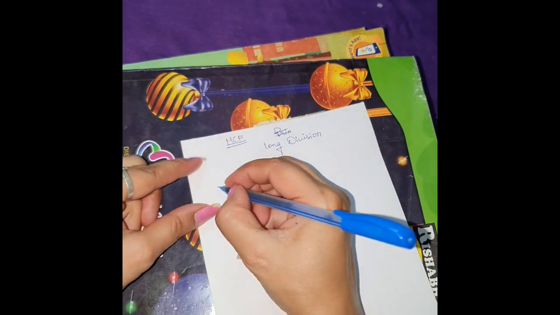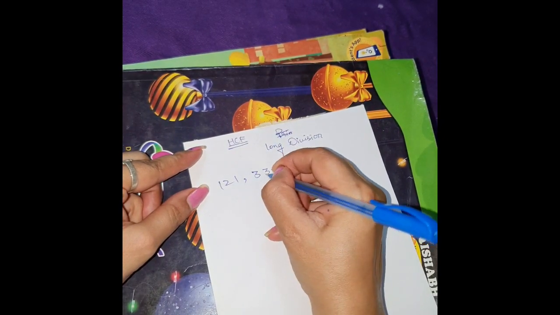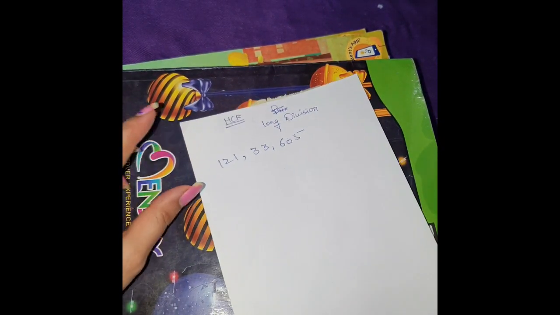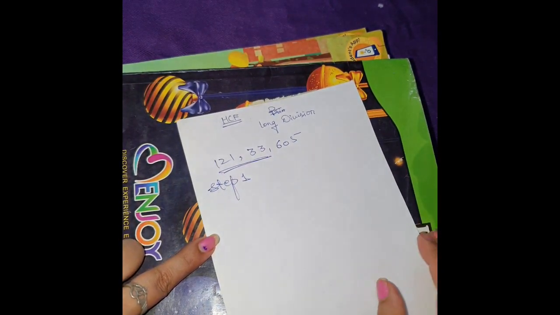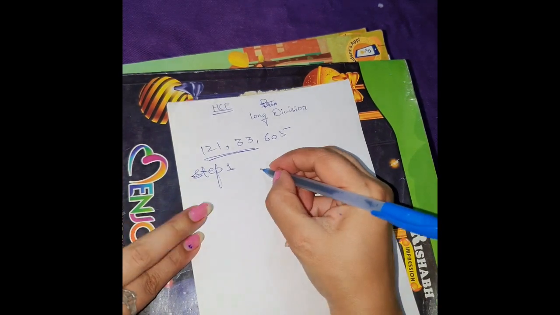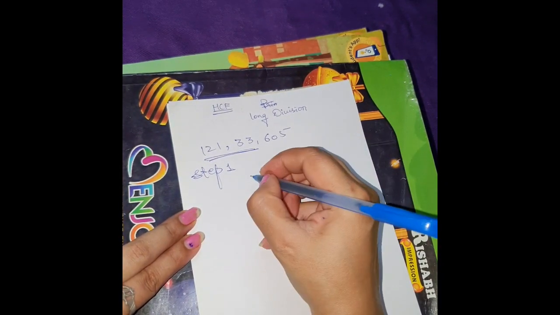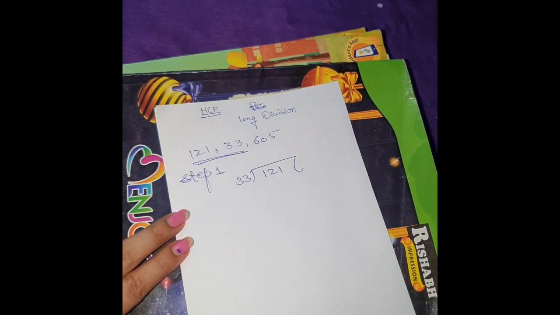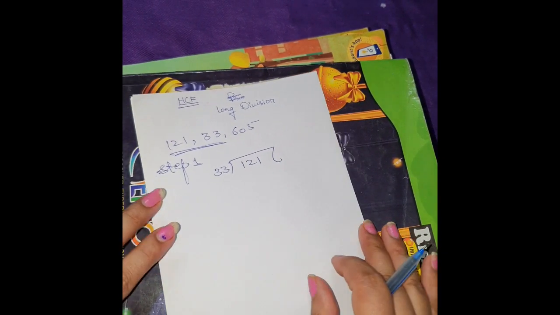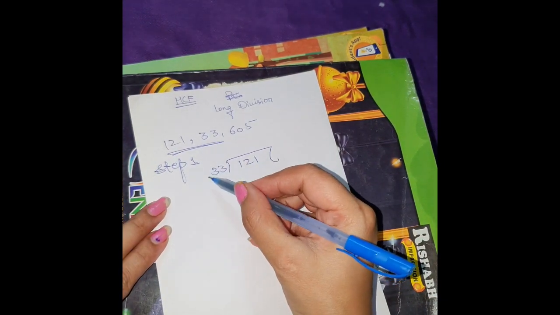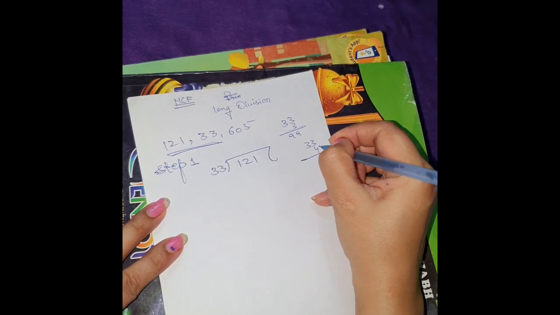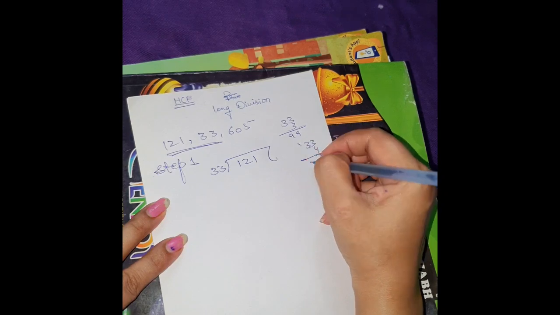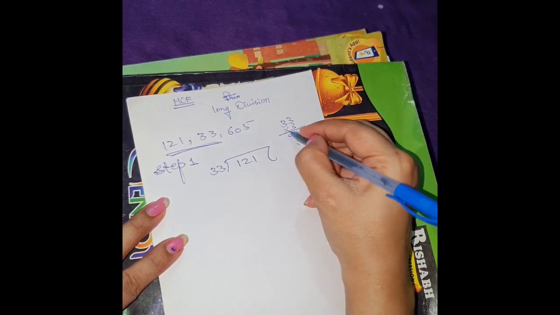And in the second part of the long division, I have given you 121, 33 and 605. These numbers I have given you. So again, in step 1, we have to take the two smaller numbers, that is 121 and 33. So make the division format, take the greater number inside and the smaller number outside. Here we have to divide 121 by 33. So 33, 3 times is 99 and 33, 4 times, 4 3s are 12, plus 1, 13. So 4 times it is greater, so we will be taking 3 times.